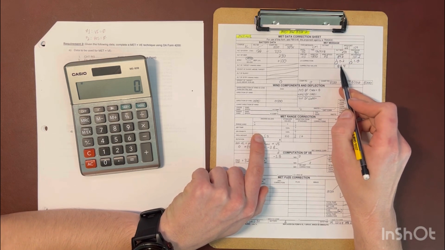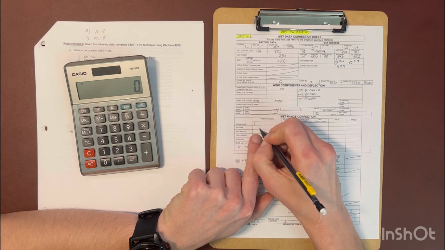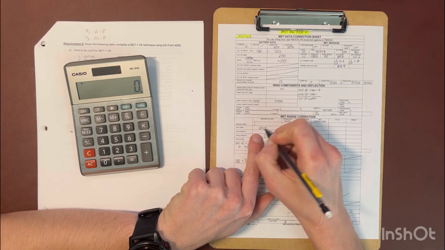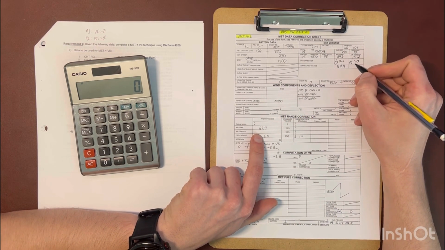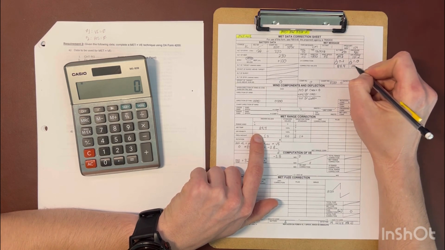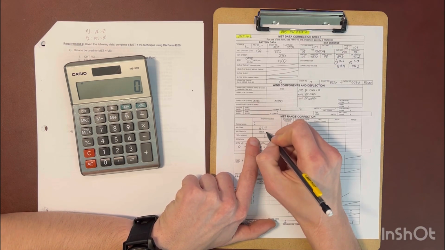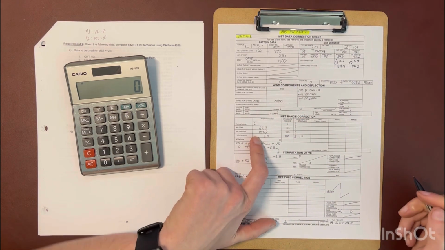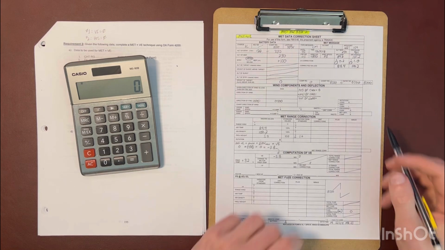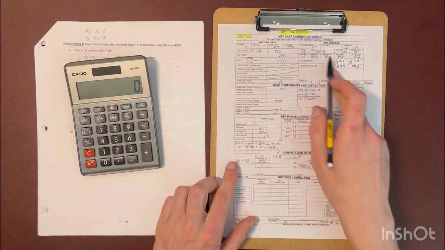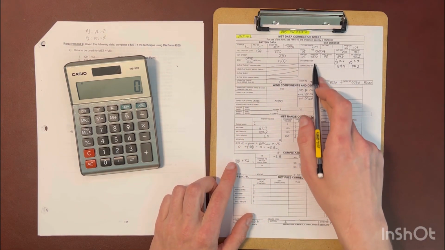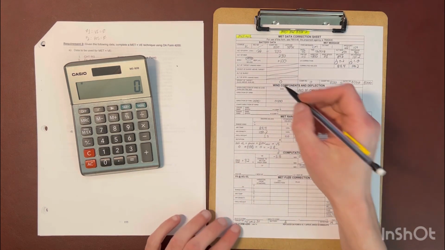So my air temperature corrected value is going to pop down here as 84.4. Now I need this one, air density. So 101.2 minus 1.0 gives me 100.2. Pop that down here, so my air density is 100.2. Okay, sweet. So now that I've got that, I've got pretty much everything done up here, except I need to take that direction of the wind and pop it down here.